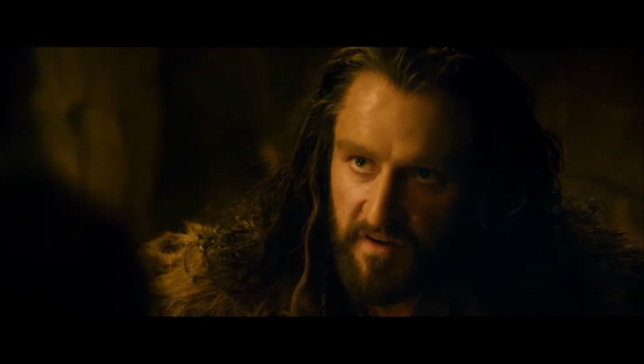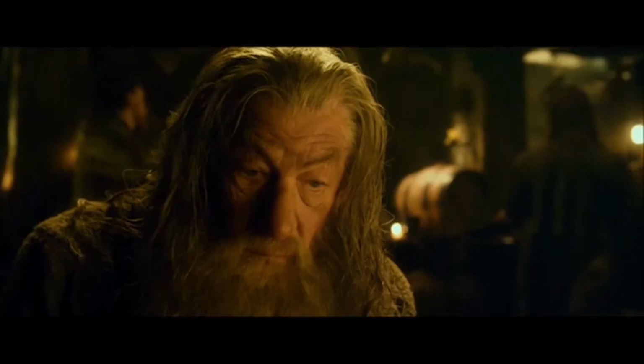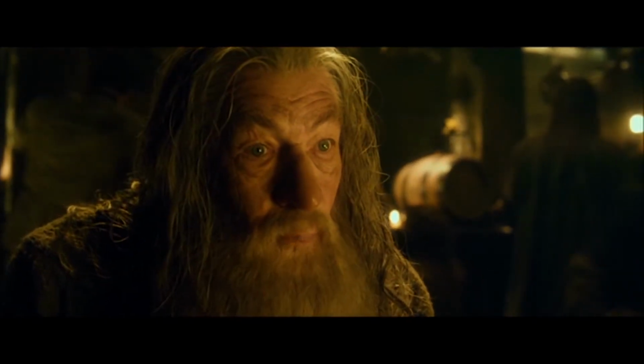So as we see here, we have that little conversation between Gandalf and Thorin, which is why we're going to need a burglar.